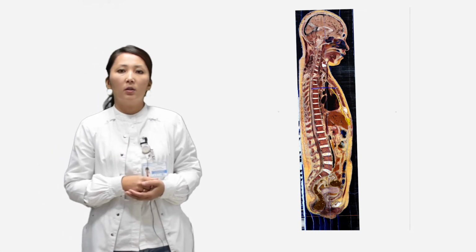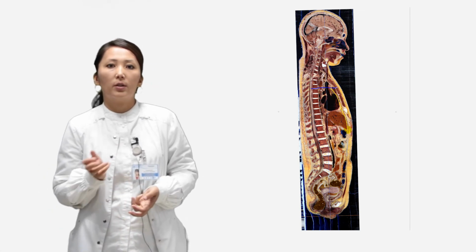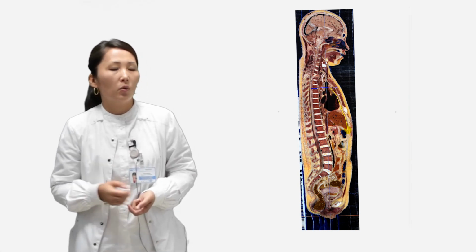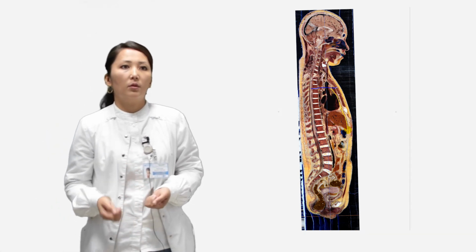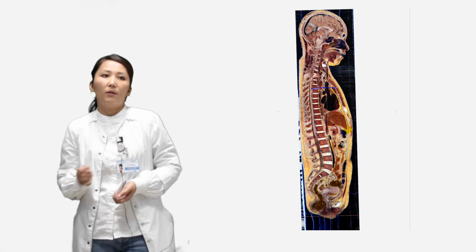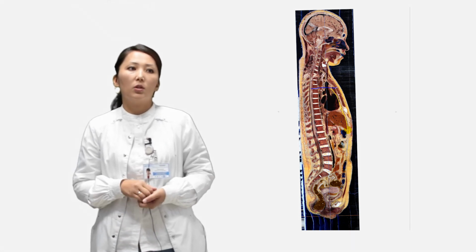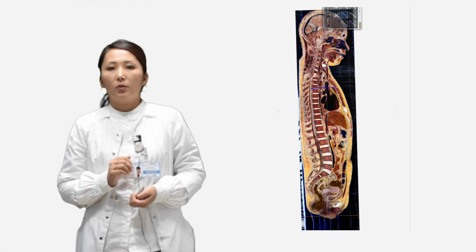The posterior mediastinum contains the pharynx, thoracic part of the aorta, thoracic lymphatic drainage, azygous and semi-azygous veins, the sympathetic trunk, and posterior mediastinal nerve.